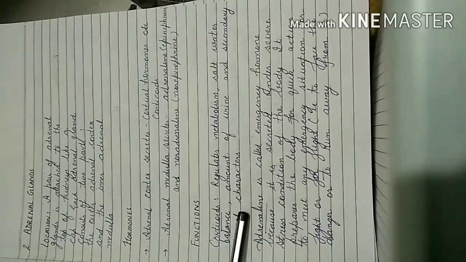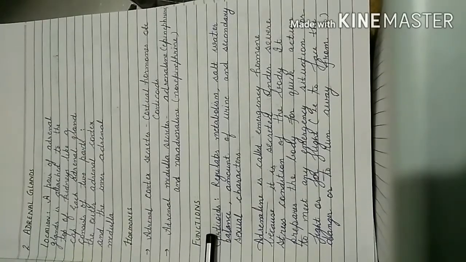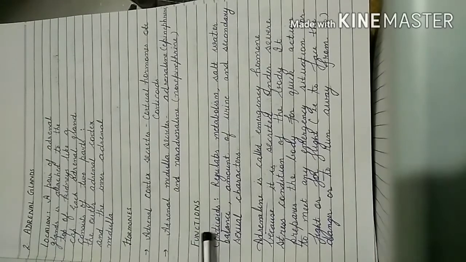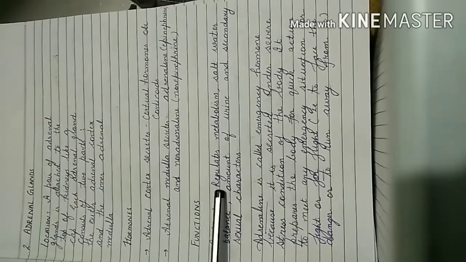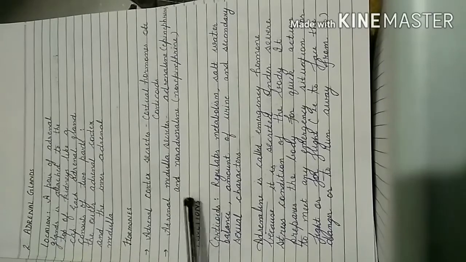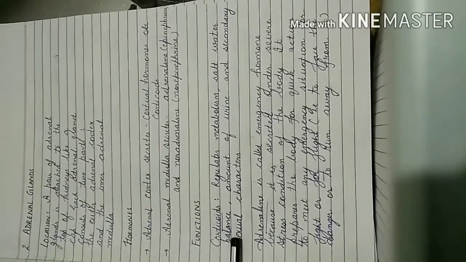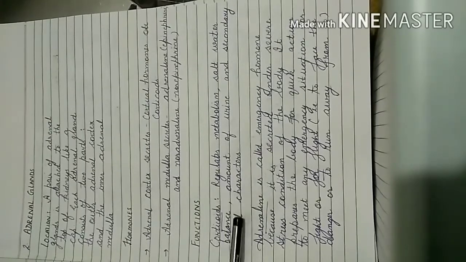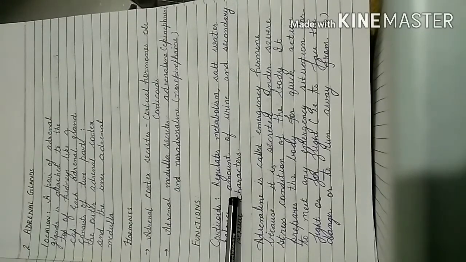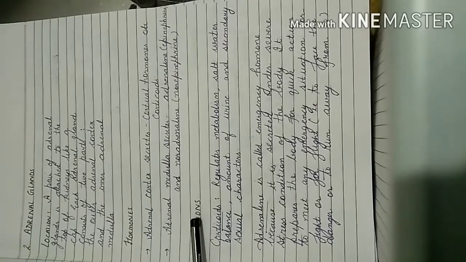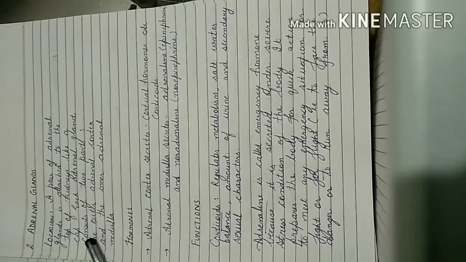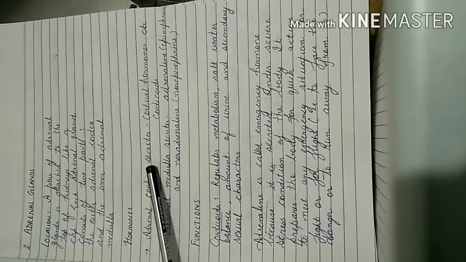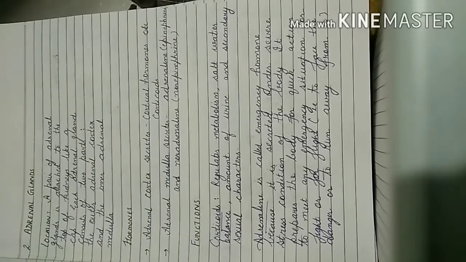So let us see the role of corticoids, adrenaline and noradrenaline. Corticoids regulate metabolism, and salt and water balance is also regulated by them. The amount of urine and secondary sexual characteristics are also regulated by the adrenal cortex, which secretes the hormone named corticoids.